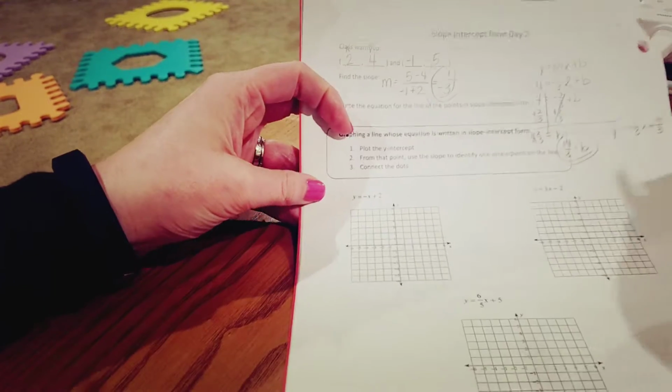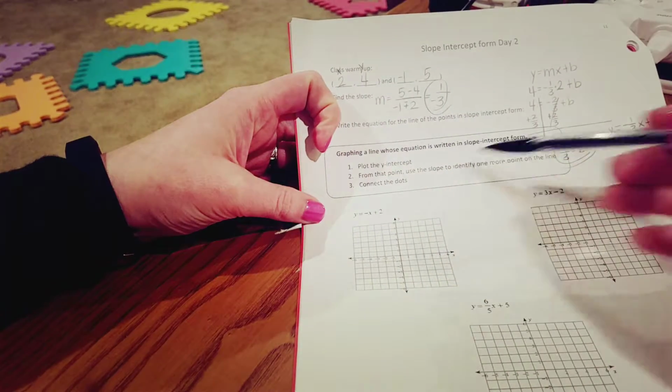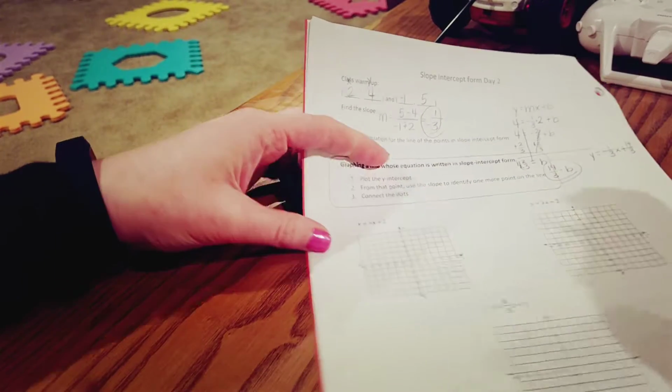Take a look down at the bottom here. We just have 3 examples for today's notes. We're going to plot the y-intercept. From that point, use our slope to identify at least one more point on the line, and then we're going to play connect the dots.